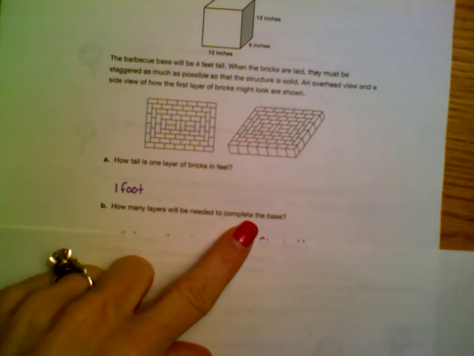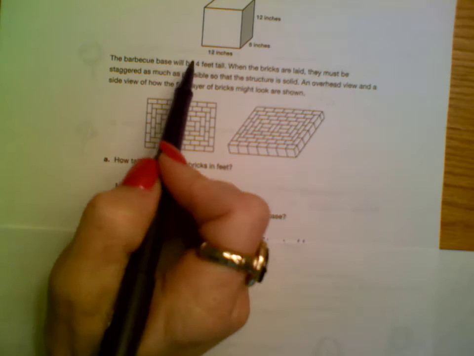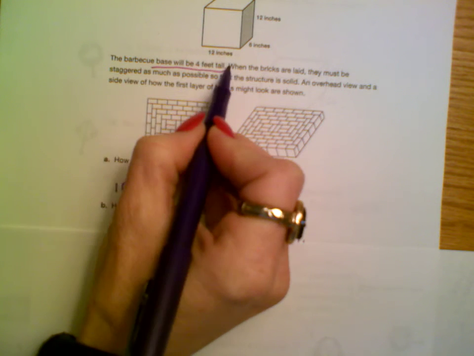So how many layers are going to be needed to complete the base? Well, it told me right here that the barbecue base will be 4 feet tall. So if each layer is a foot, that means to be 4 feet tall, I need 4 layers if the base is 4 feet tall.